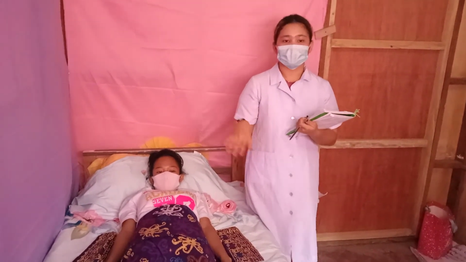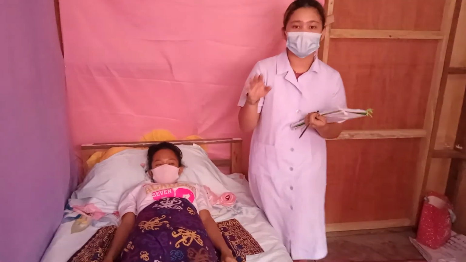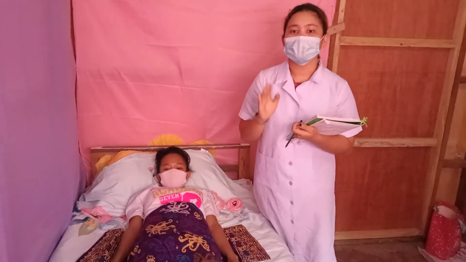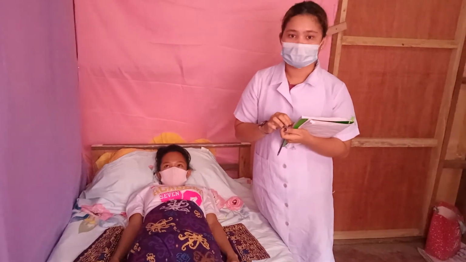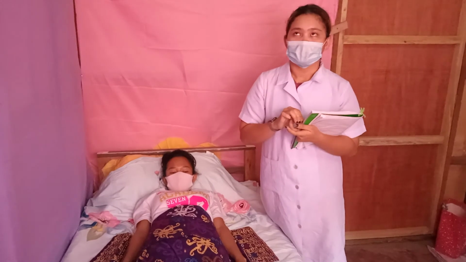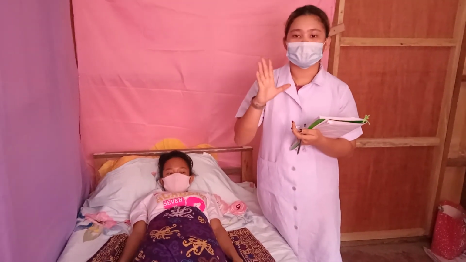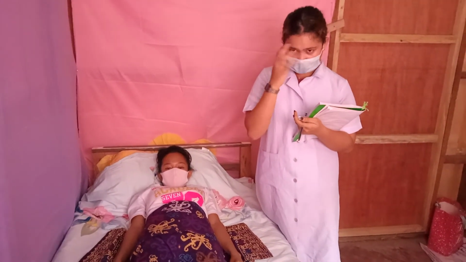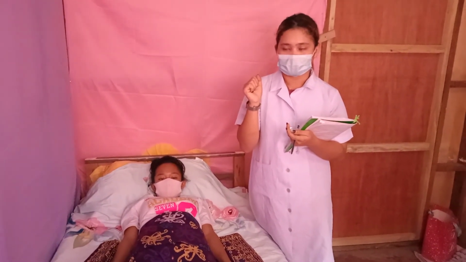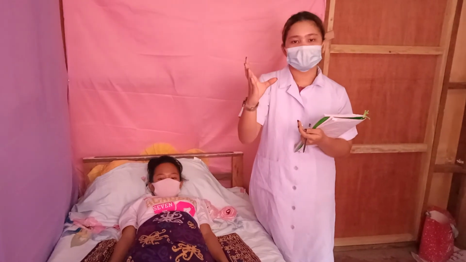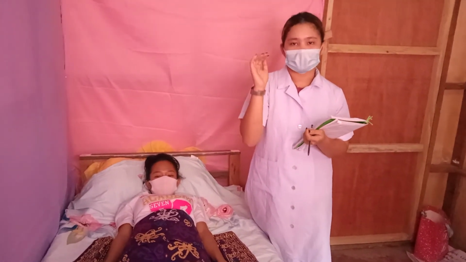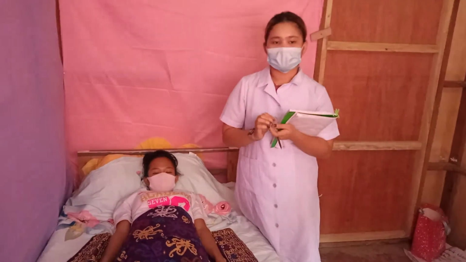Once you have assessed eye opening, verbal and motor response, you add the scores together to calculate the patient's GCS.